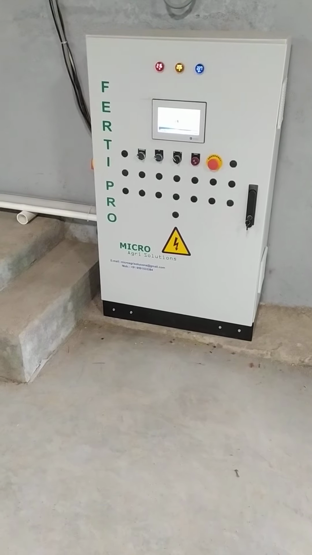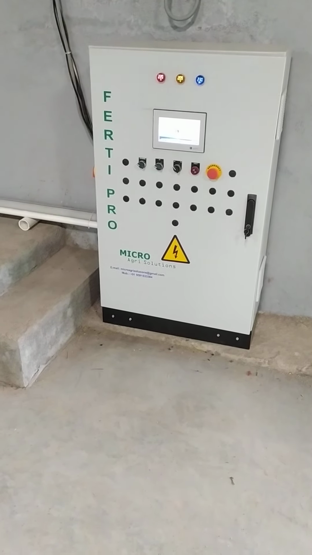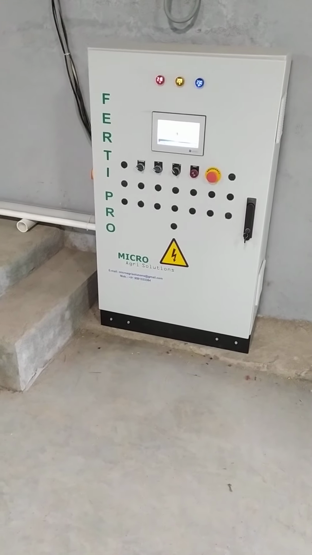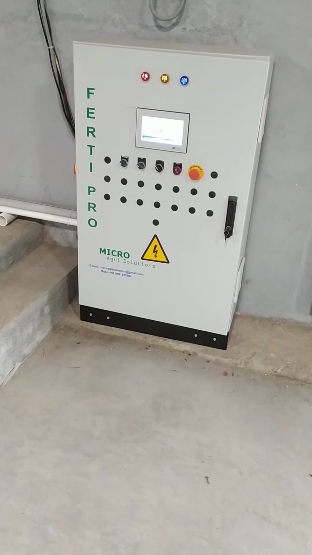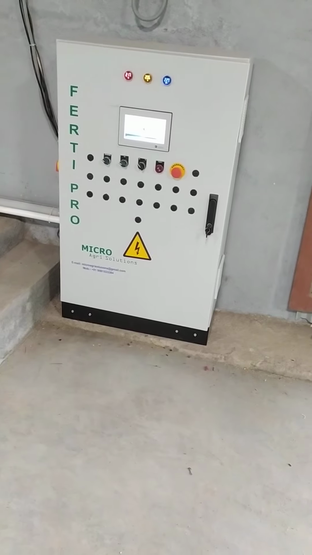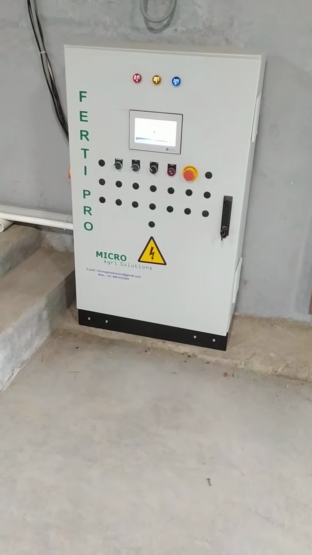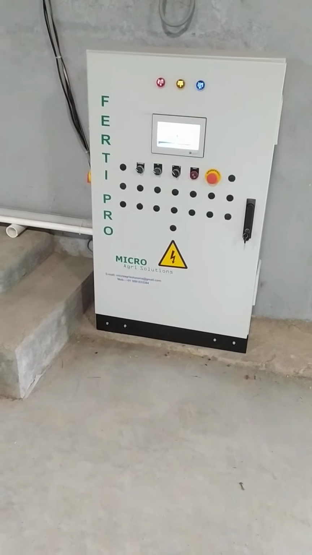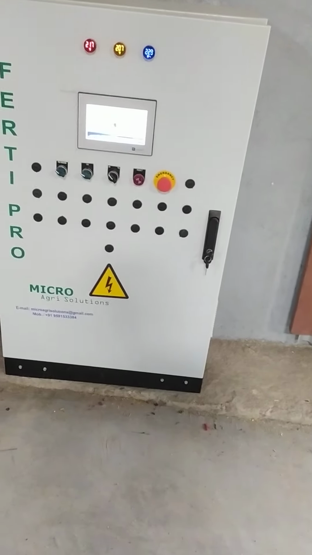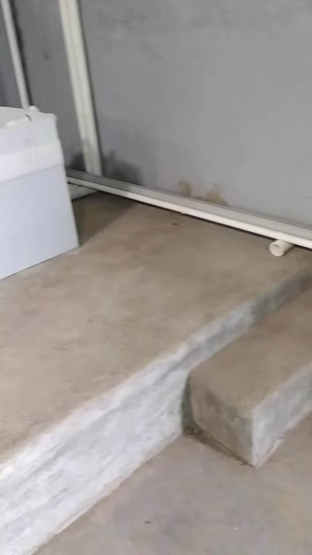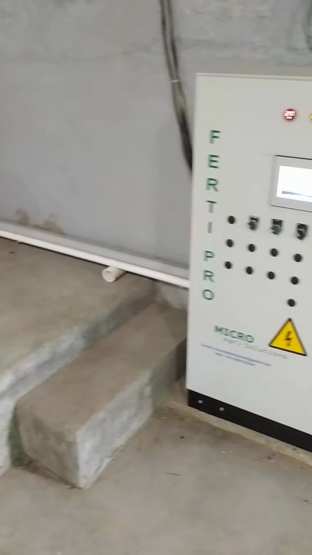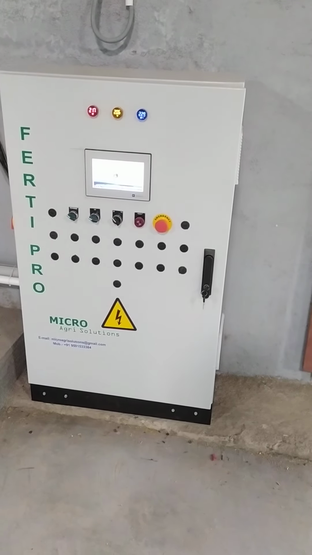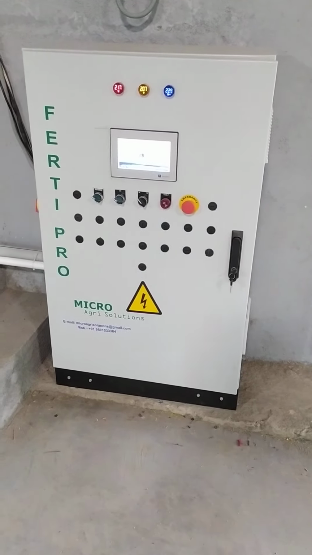Again, now I'm at one of my customers' place. This company does seed production. This is a reputed seed production company in India. We have supplied a wet seed process system for them. I just want to brief the process, how it helps for seed treatment.